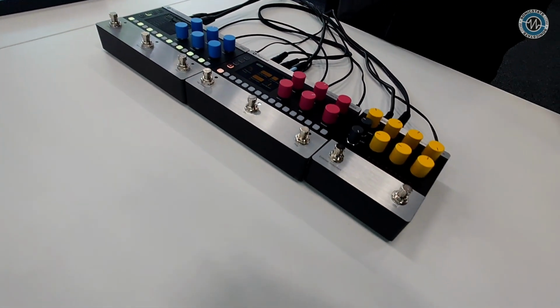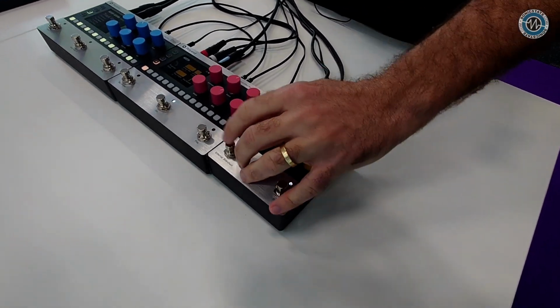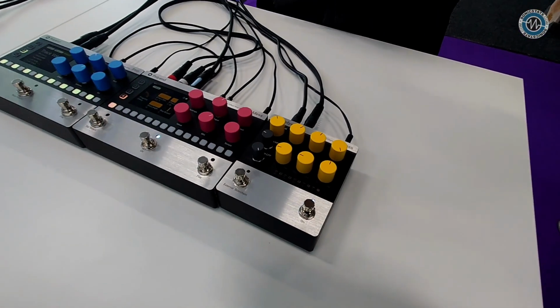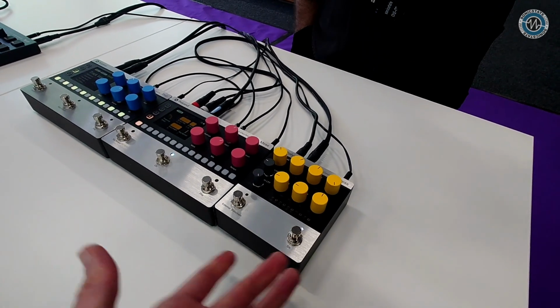Great. Oh, and we have the press. I guess we showed that last year, but it wasn't available yet. Yeah, they all go together very well. How is this processing the sound here?